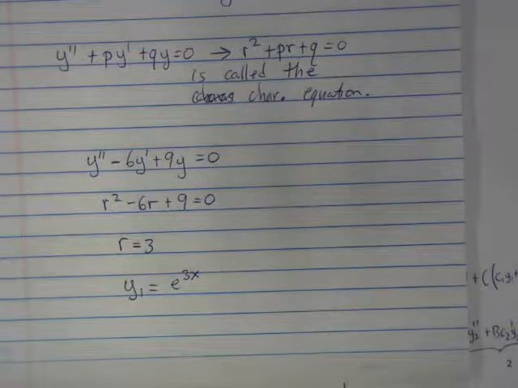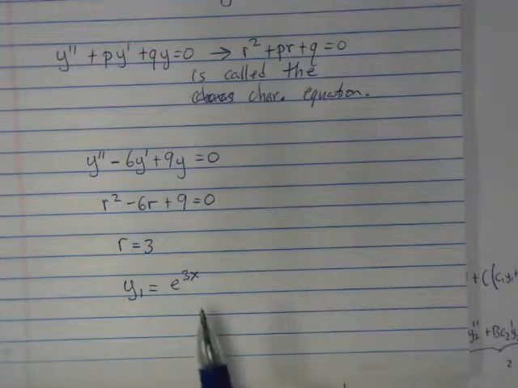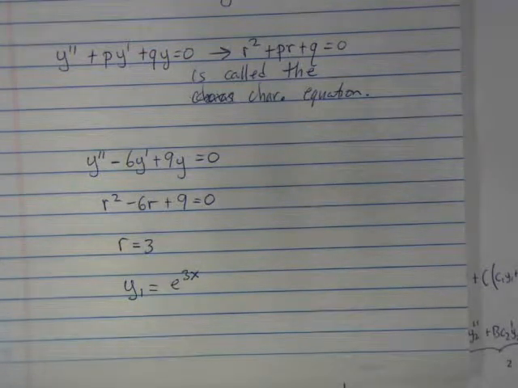How many answers do I need? 2. No, I need 2 non-trivial solutions. So where's the second solution? r equals 3 plus i? No, no complex numbers. Could be negative 3, no? Negative 3? You could try e to the negative 3x, plug it in, it won't work. You can try it, it won't work. One? Good guess. No, one won't work.